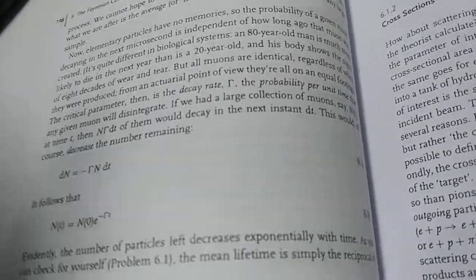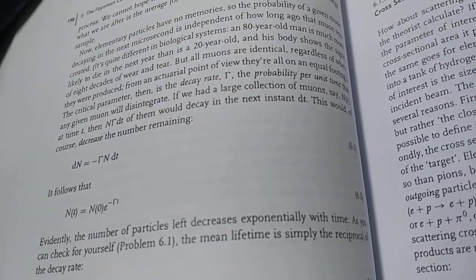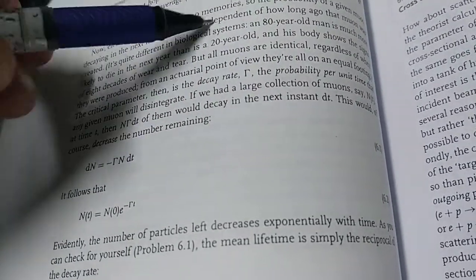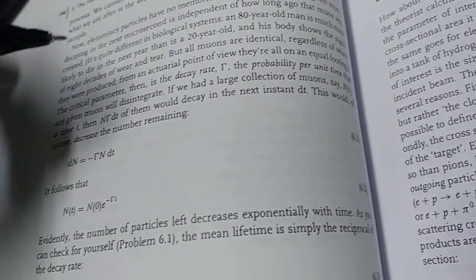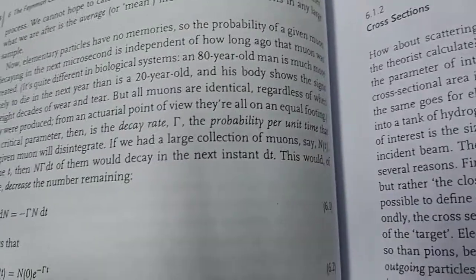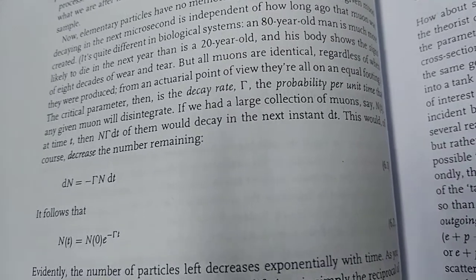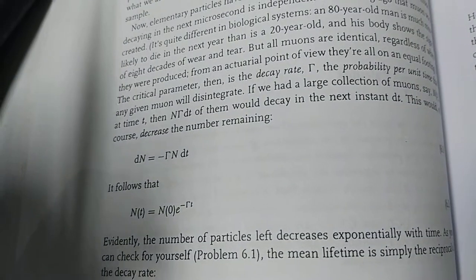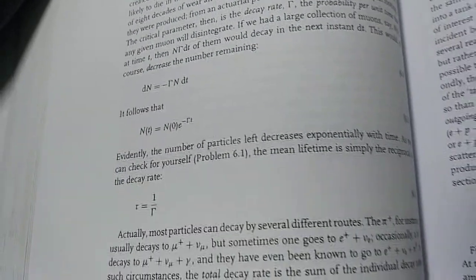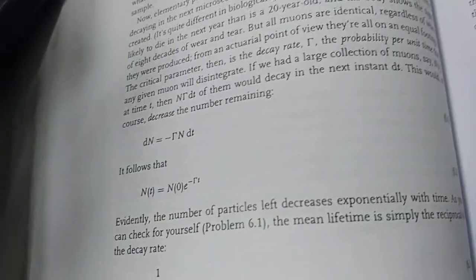So one of the most important quantities that you're going to calculate in particle physics is the so-called decay rate, because the decay rate, gamma, as defined in his textbook, is the probability per unit time that any given muon, or any given particle for that matter, will disintegrate.